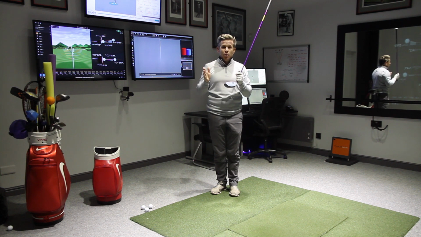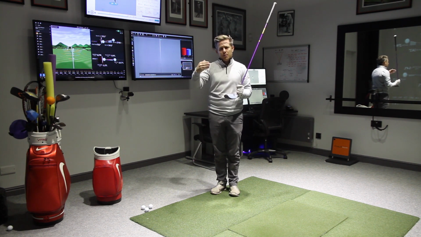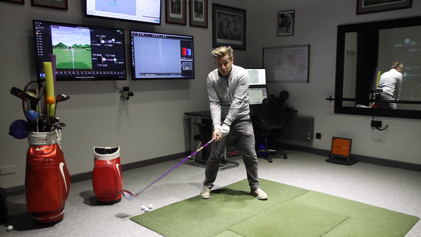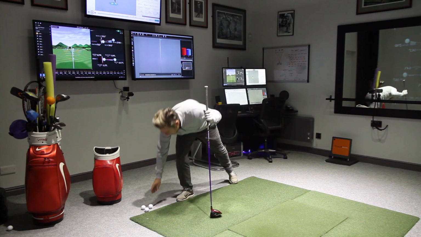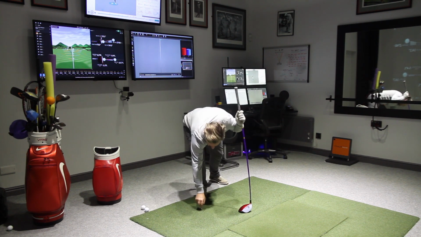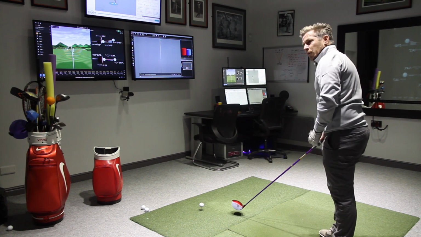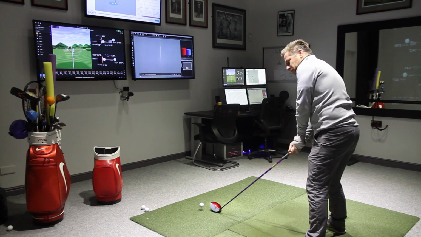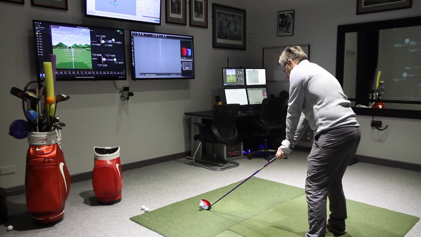What I'm going to do is, because the face was more closed as well than I like, I'm going to bring the ball back in the stance just a little bit. That'll mean that I'm able to hit the ball slightly earlier in the circle. That could be something for me to take a look at to figure out whether that is one of the problems. We go once again right now. Okay, so ball's back just a little bit further. Okay, let's see what we get.